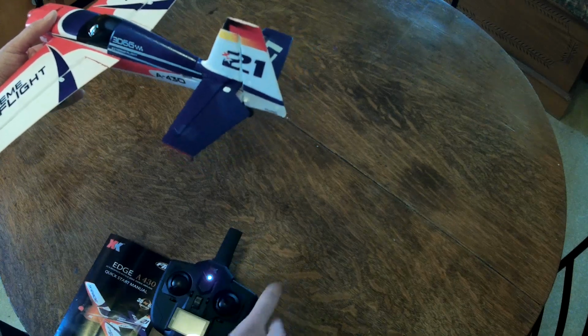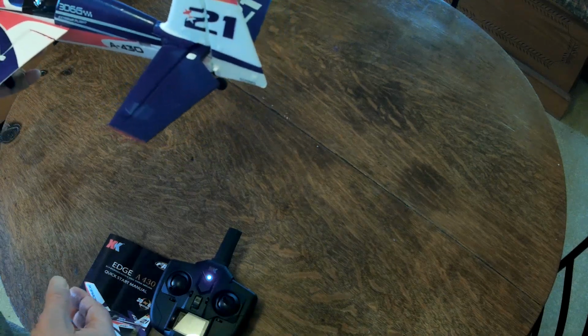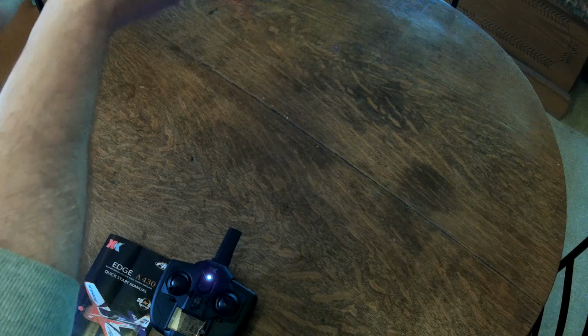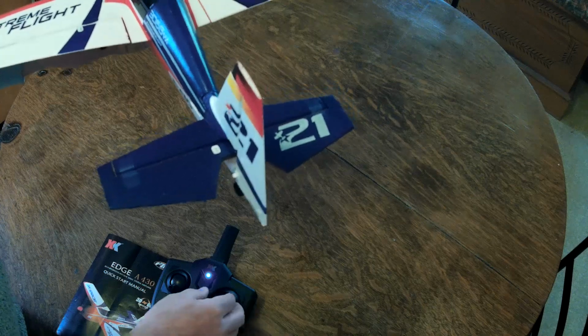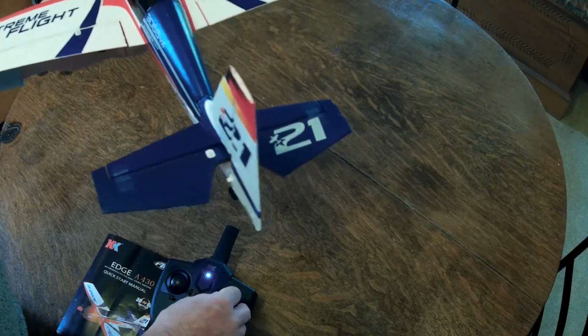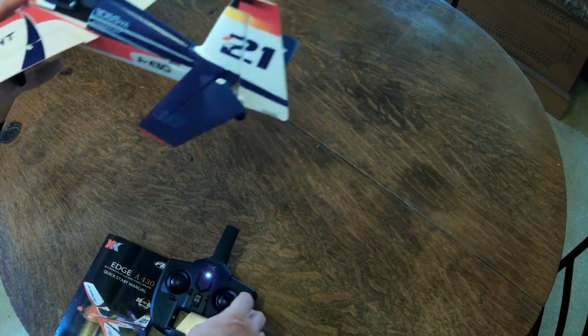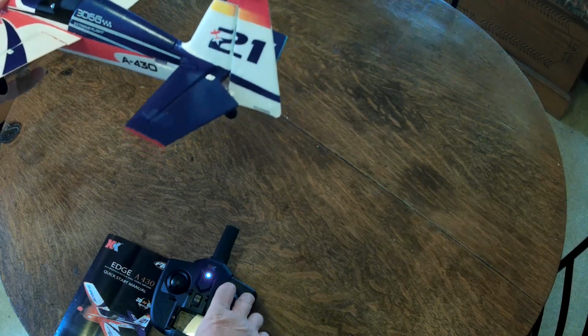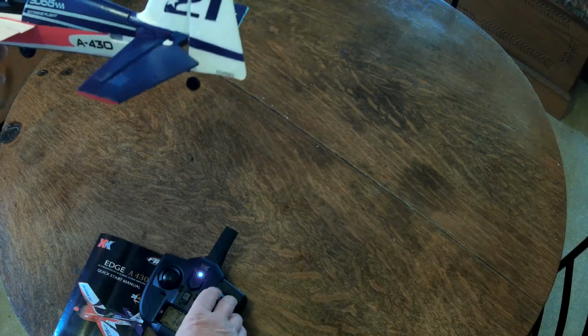Nope, pushed it too long. There we go. So now we are in 3D mode. Now 3D mode still gives you stabilization, okay? But like when I operate the ailerons, I'm not restricted in how far I move them, and in 3D mode I don't get rudder mixed in. Also, in 3D mode, when I give up elevator, it immediately goes back down. Okay? So those are the main differences.